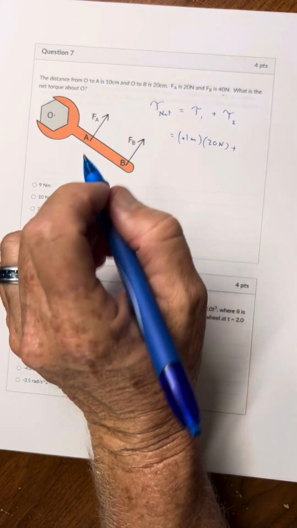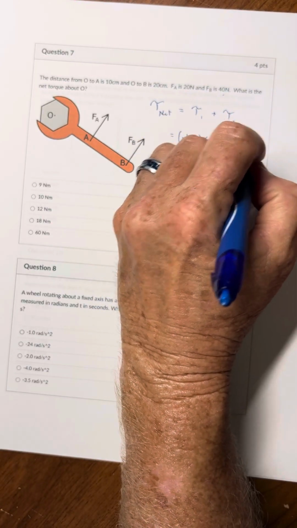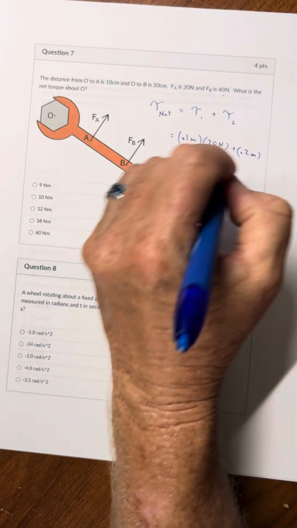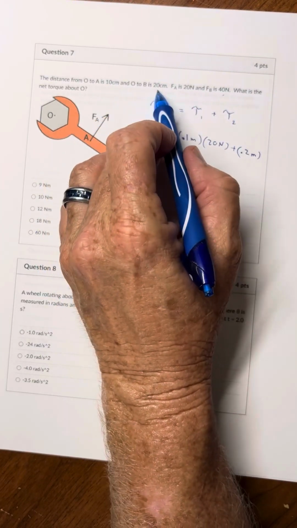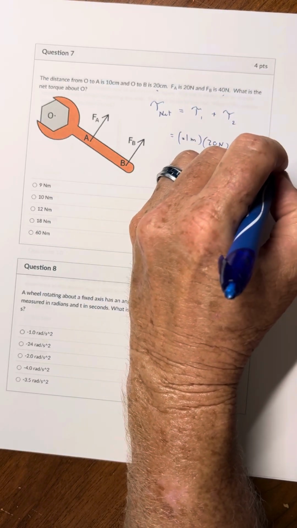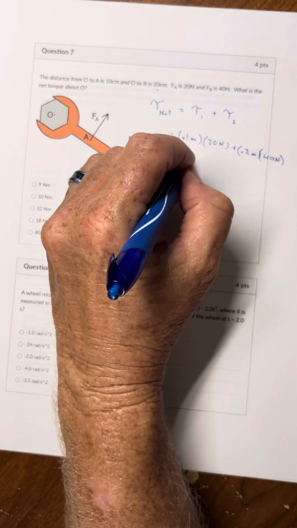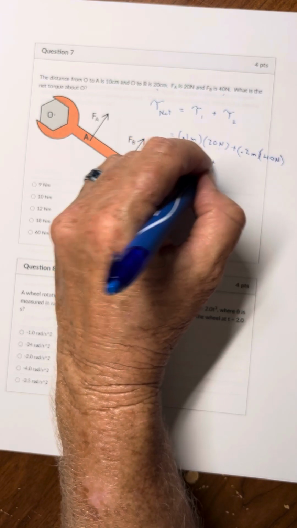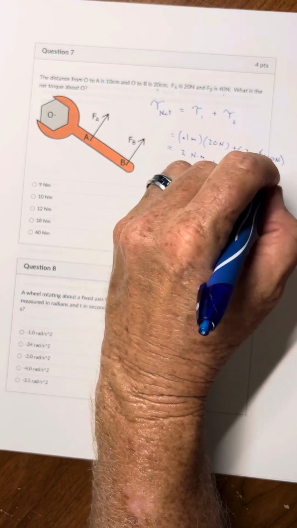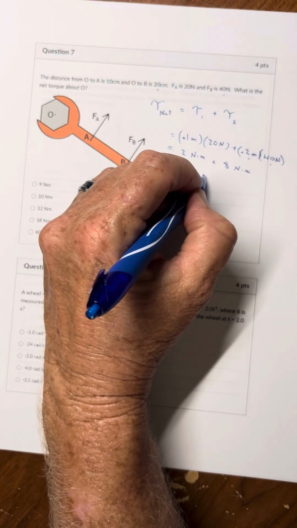The other one is a distance of 0.2 meters, 20 centimeters right there, and has a force of 40 newtons. So this would be 2 Newton meters, and this would be 8 Newton meters. 2 times 40 is 80, yeah. And so adding together, it's 10.